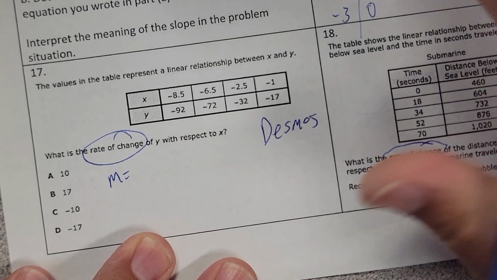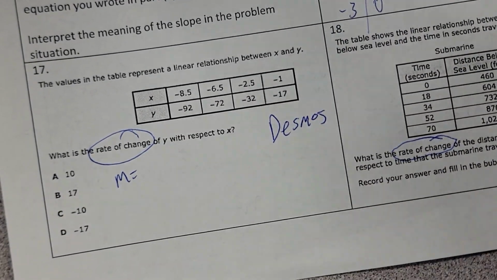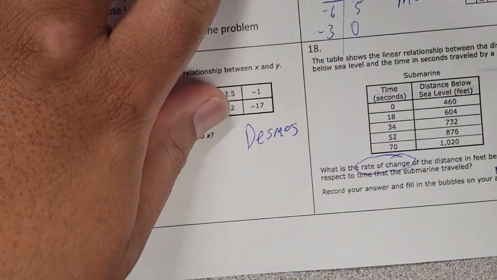All right, so today we're only doing the Desmos questions. Tomorrow we're going to do the other ones. The other ones are easy. So just finish only these. Turn it in, and you're going to get it back tomorrow so we can finish the rest of it.